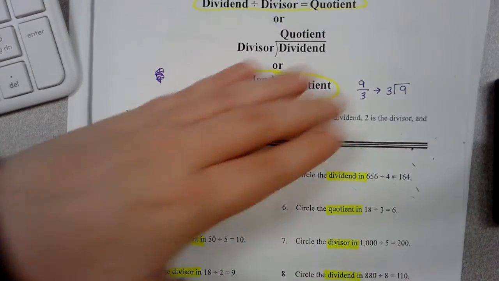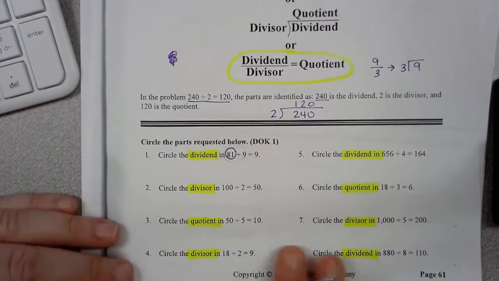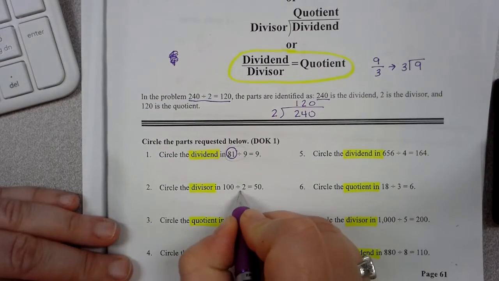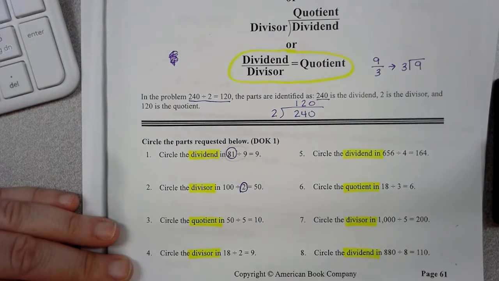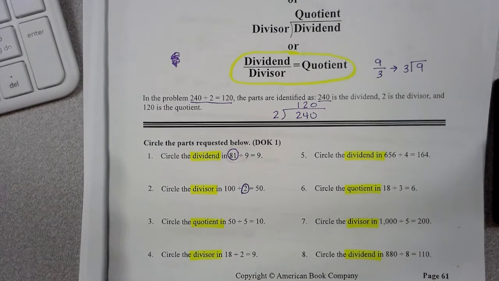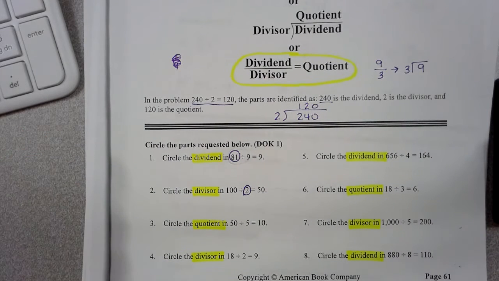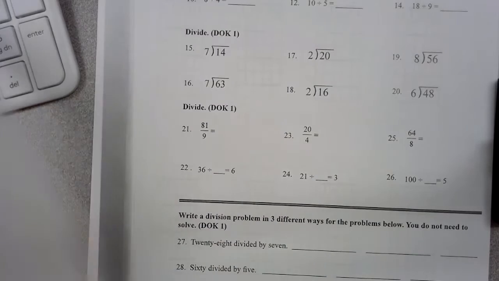All right, and then you do the same thing for number 2, the divisor. The divisor is the smaller number that's going into it. All right, now, if you want to stop the video right now and work, that's fine with me. Or if you want to continue working and then just work on all the problems at one time, that's fine with me also. All right, now we're going to go to the next page.